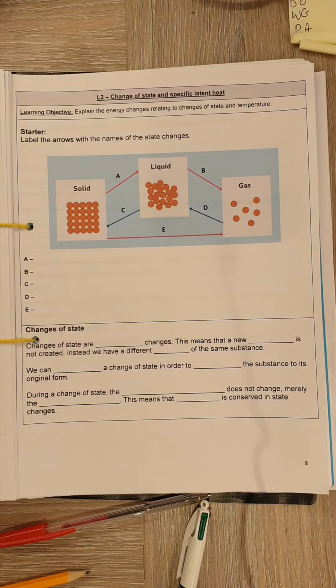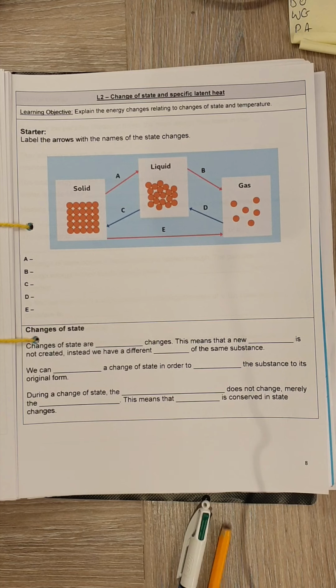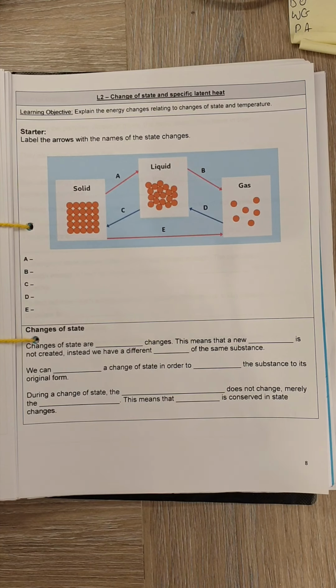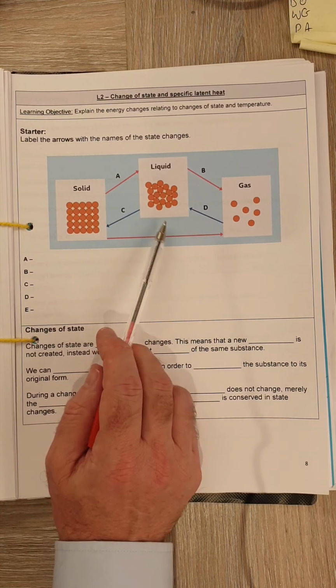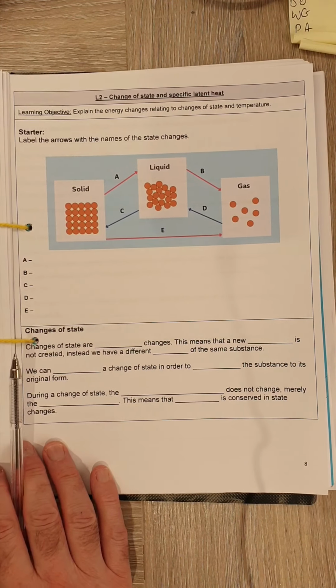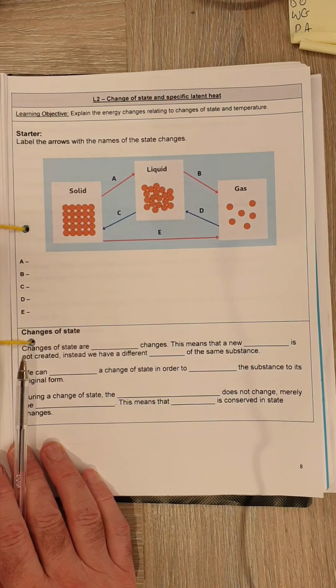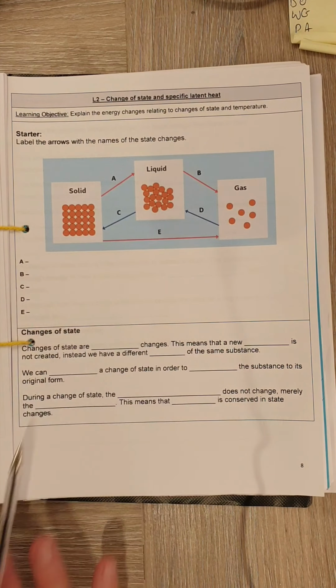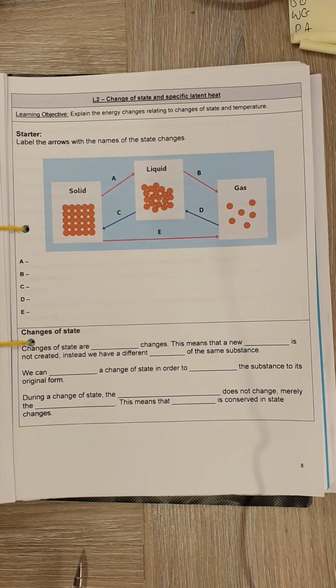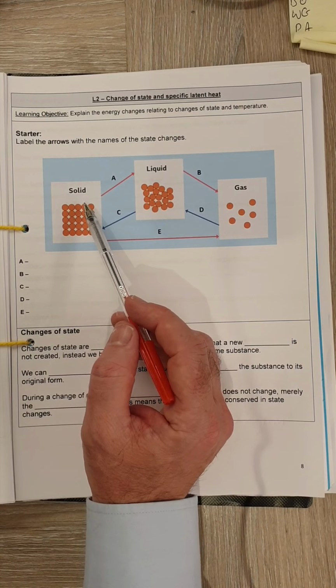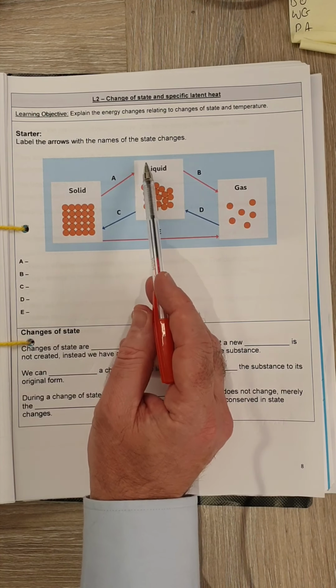Now in lesson 2 of this particle model topic, we're looking at how objects or substances change the state of matter. So we know that a particular substance like water can either be solid as ice, liquid as liquid water, or a gas as water vapor. And that's the same as all other substances. They can exist in these different states. And we can change from one state to another, for example, from solid to liquid.